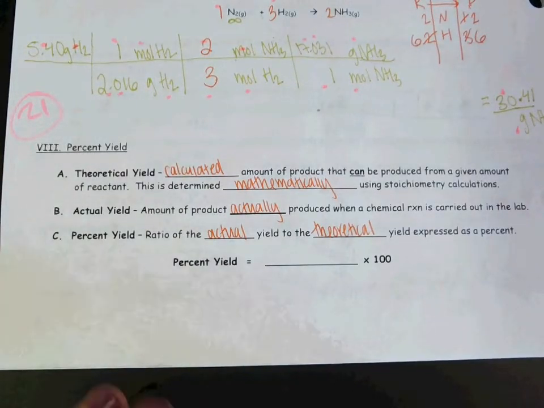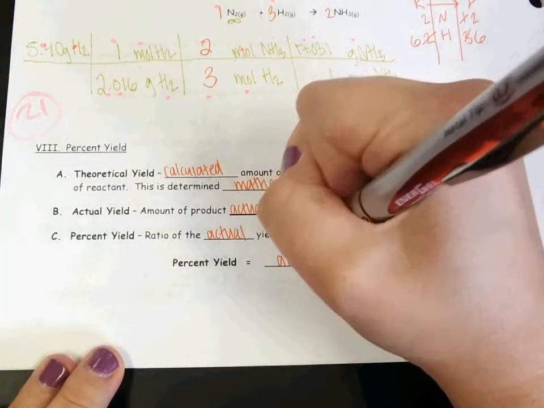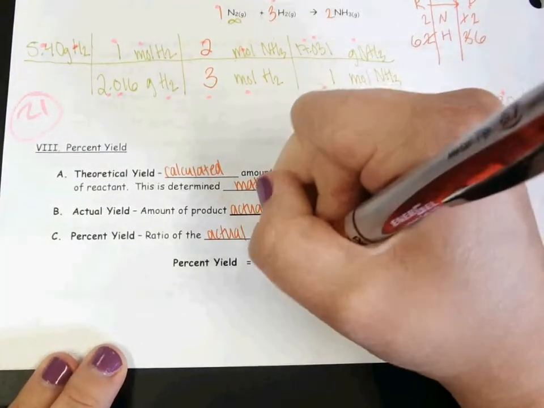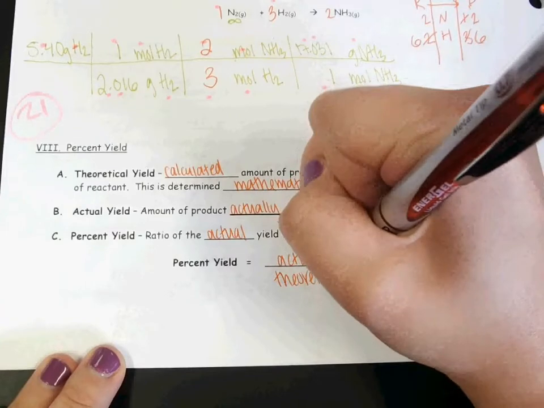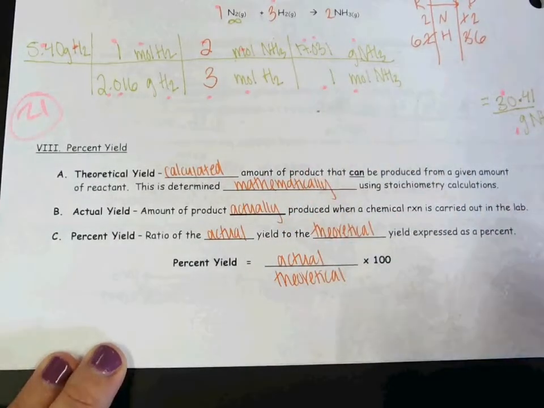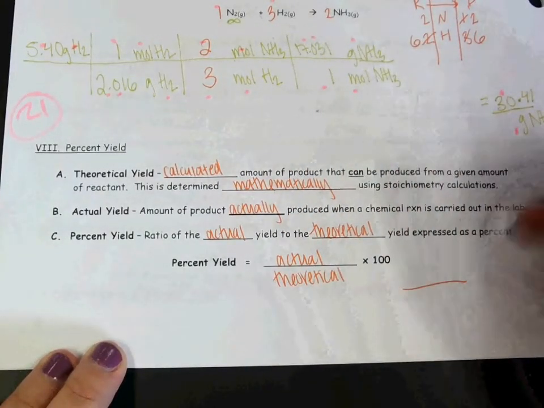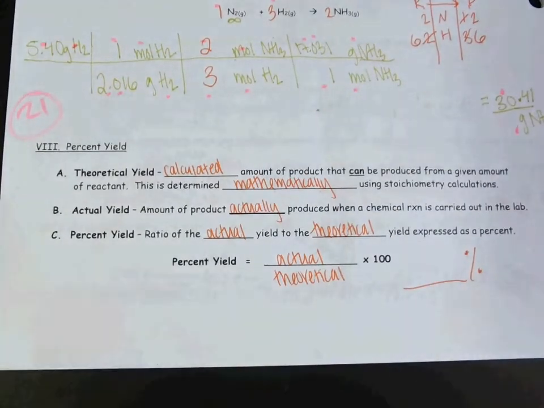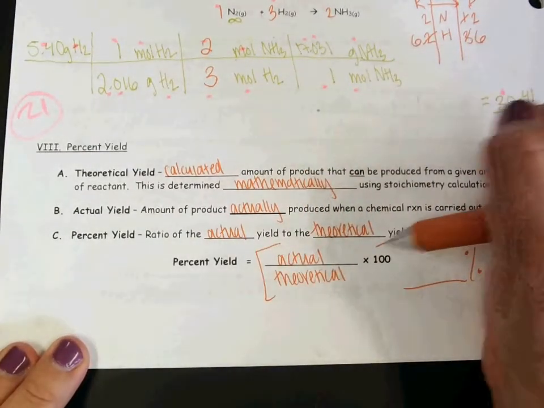So when we write this, it's going to be actual over theoretical times 100. And then your unit will be just percent. So this is your formula for calculating percent yield.